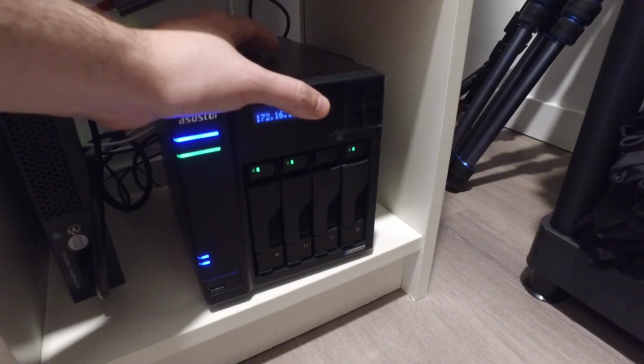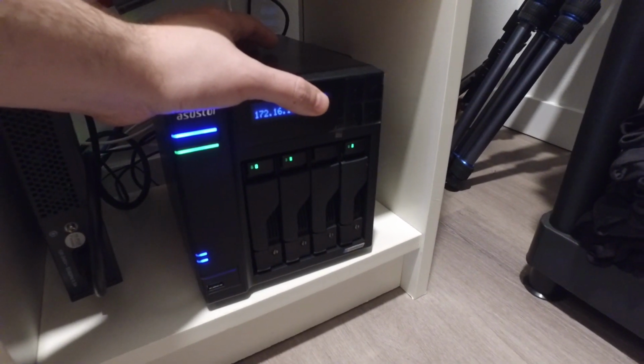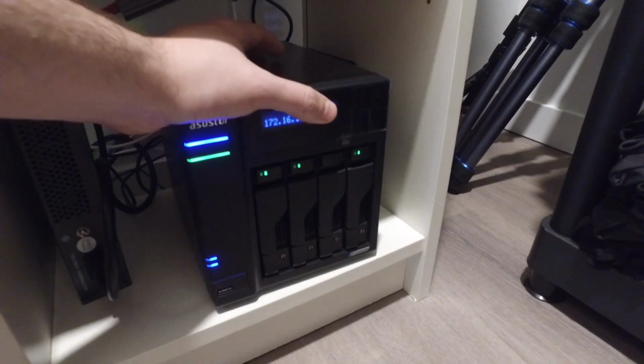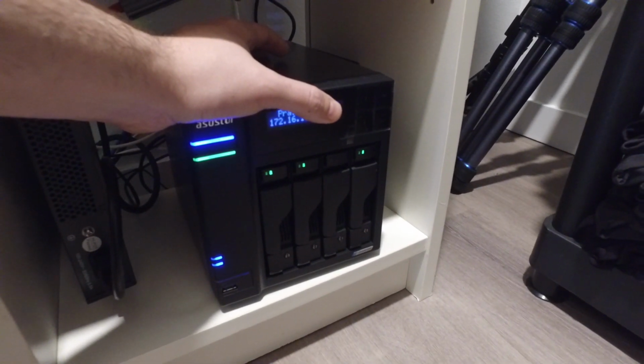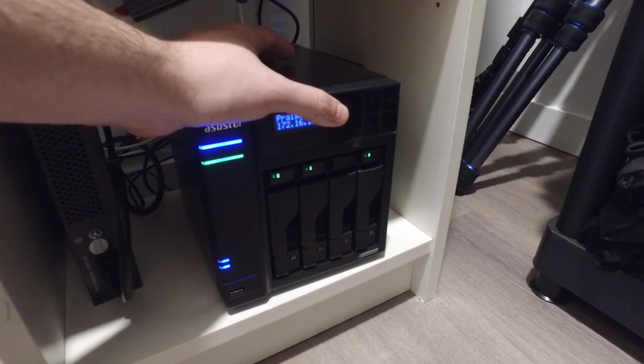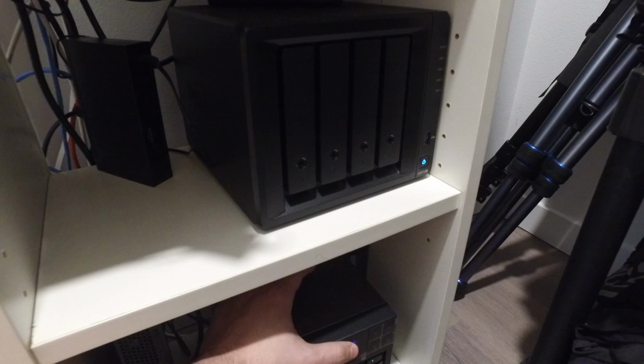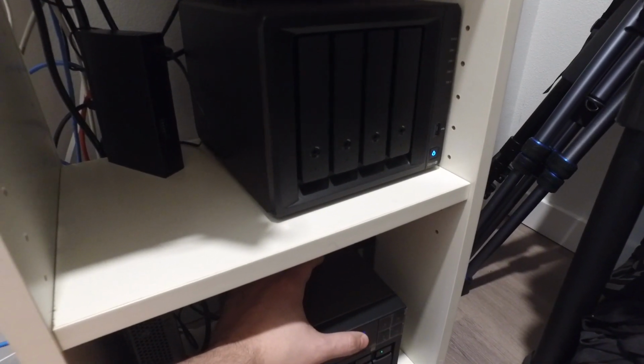This one is easier to use when it comes to mapping remote drives on machines that are outside of your house, and it has a great app ecosystem. The only reason I don't like it better is because it does standard RAID, whereas I really like using BTRFS with Synology's RAID on the Synology right here.